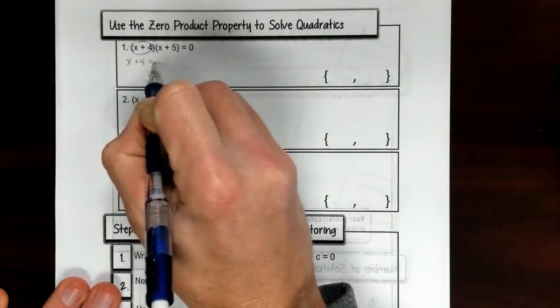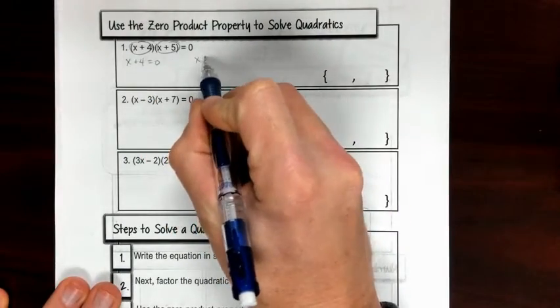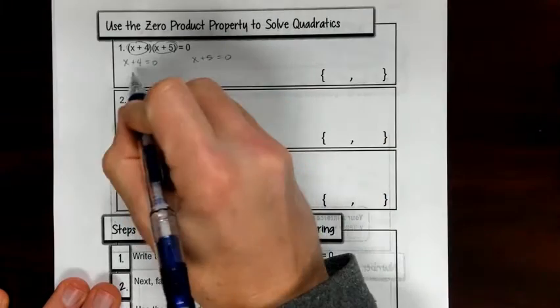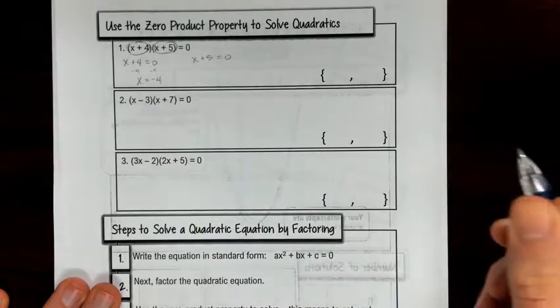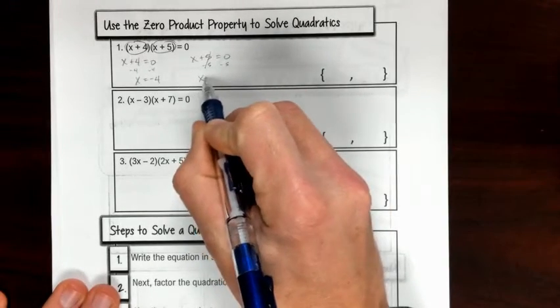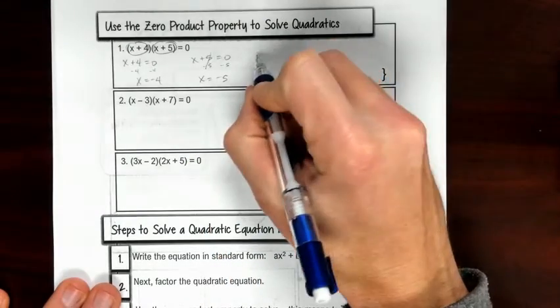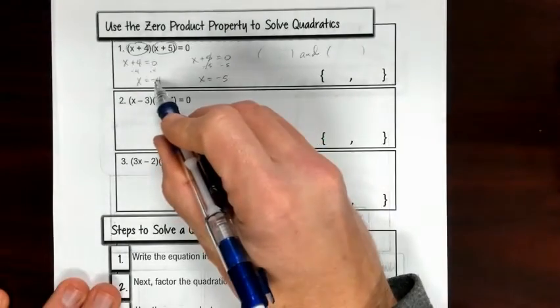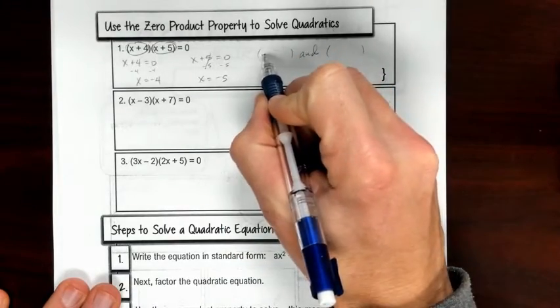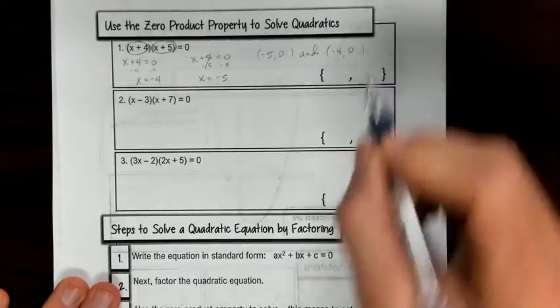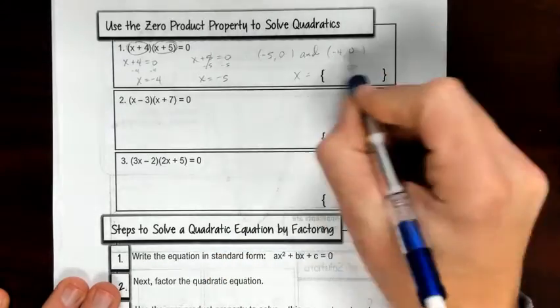So all we're doing is taking this factor and setting it equal to 0: x plus 4 equals 0. We're going to take the other factor and set it equal to 0, because one of those two has to equal 0. To solve x plus 4 equals 0, I subtract 4 on both sides and get x equals negative 4. I've also got x plus 5 equals 0, so I subtract 5 on both sides to get x by itself, and I get x equals negative 5. So my roots, or solutions, or zeros, are when x equals negative 4 and when x equals negative 5. Again, what we're talking about is the x-intercept, so it has to have a y value of 0.